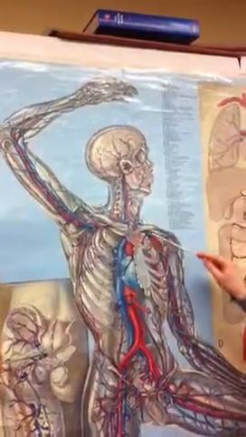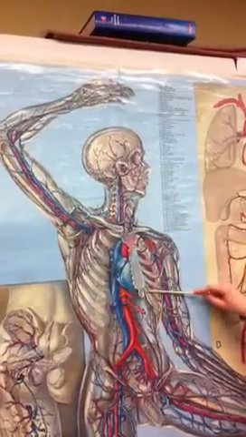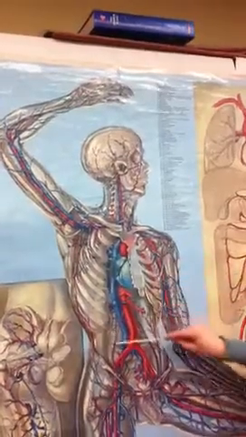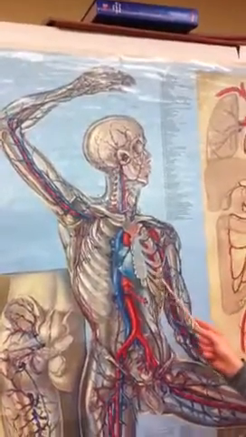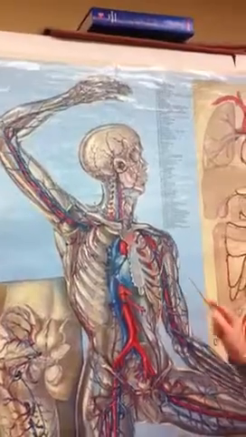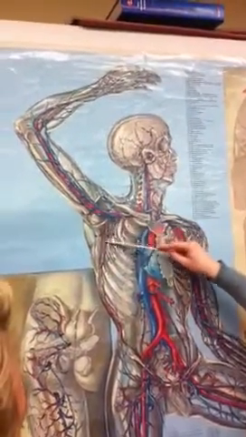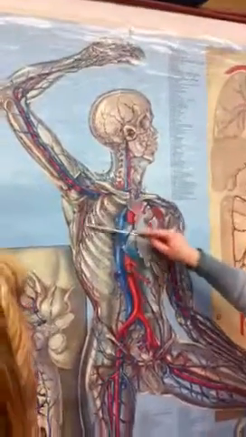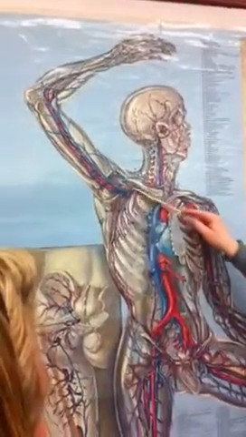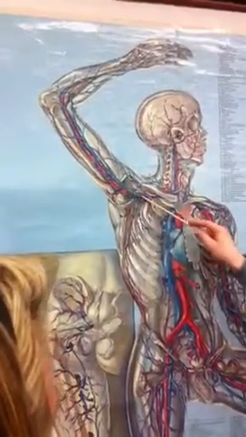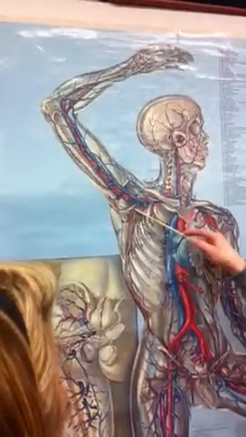Continue along. It also gives rise to the internal thoracic artery. There's one on either side, and all of these intercostal arteries come off of it. The last one coming off of the subclavian is the subscapular artery, which is this one. Once the subclavian gives rise to that, the name changes, and this is now the axillary artery.